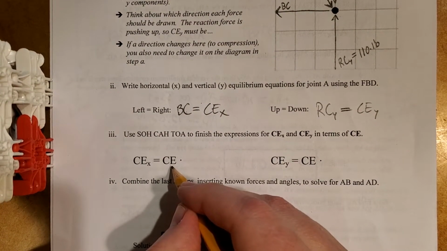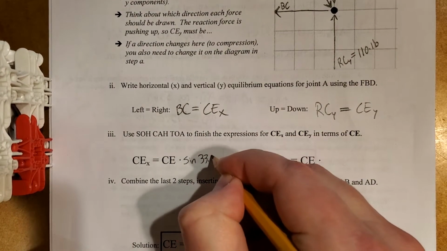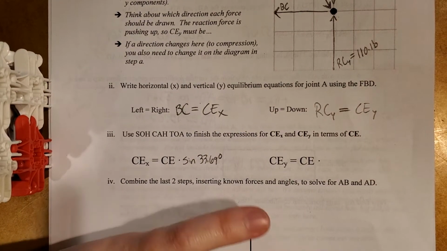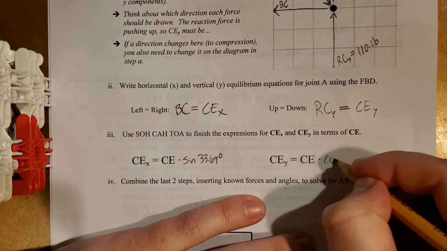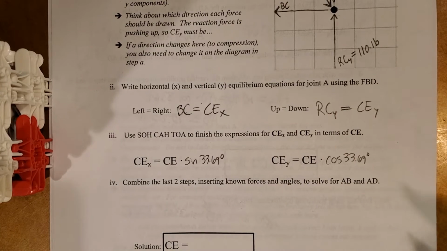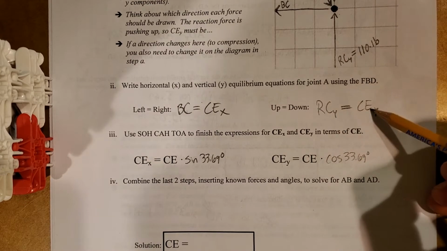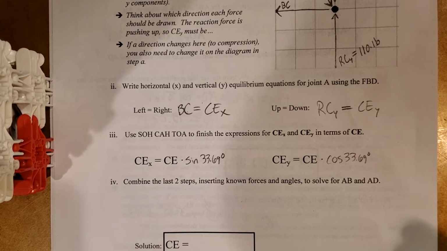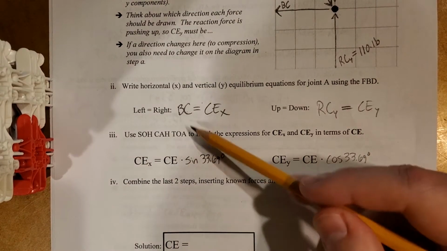CEX is CE times the opposite of 33.69, so sine 33.69 degrees. CEY, so that's the cosine. Okay, now again, do the same steps you did before. RCY is equal to CEY equals this. From that you can get CE. And once you have CE, you can plug that in up here, get CEX, and that gives you BC.